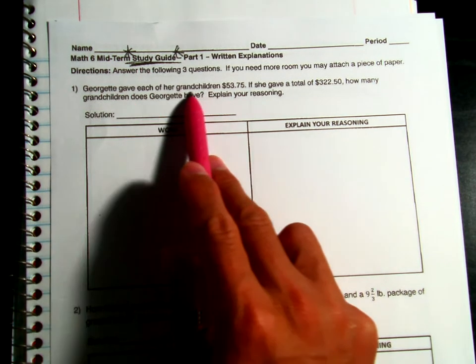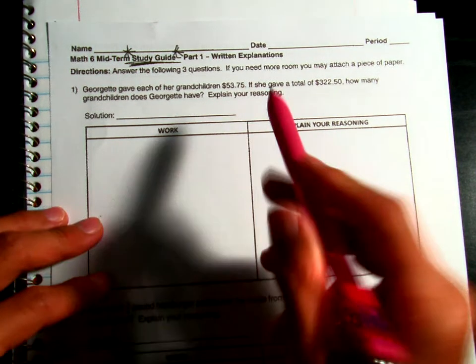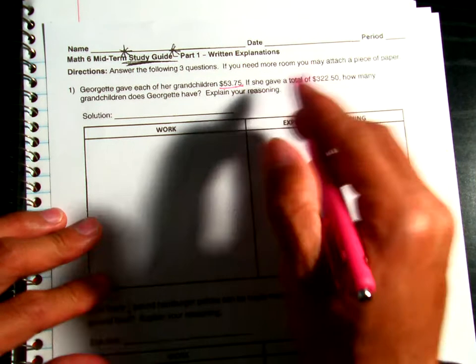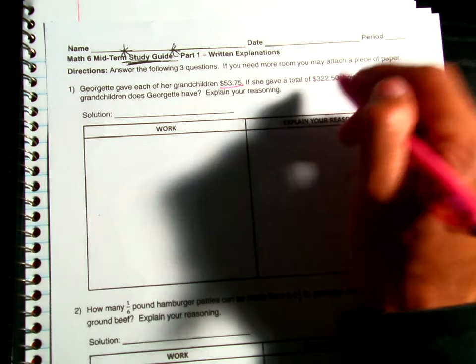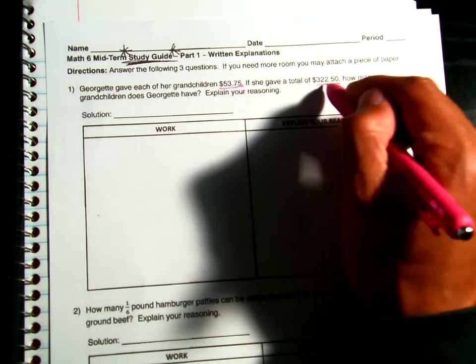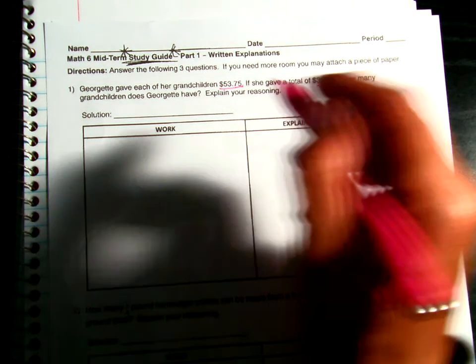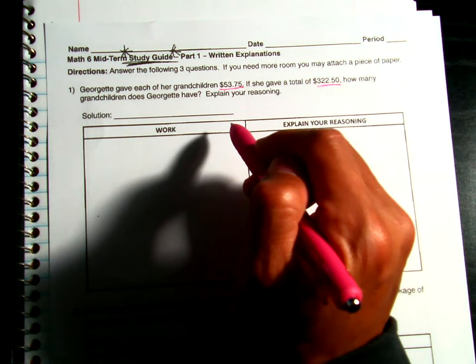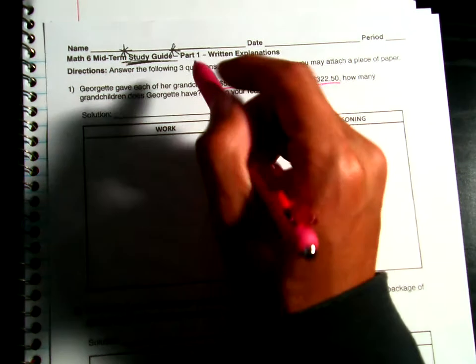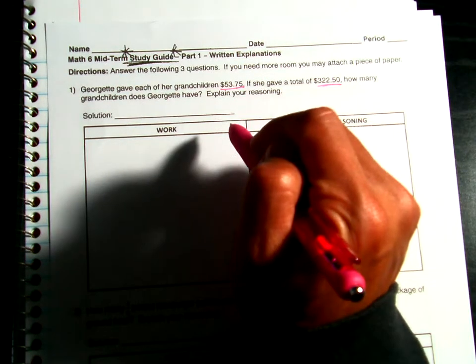Georgette gave each of her grandchildren $53.75. So she gave grandchildren $53.75. If she gave a total of $322 and 50 cents, how many grandchildren does Georgette have? Explain your reasoning. So she gave each of her grandchildren $53.75.